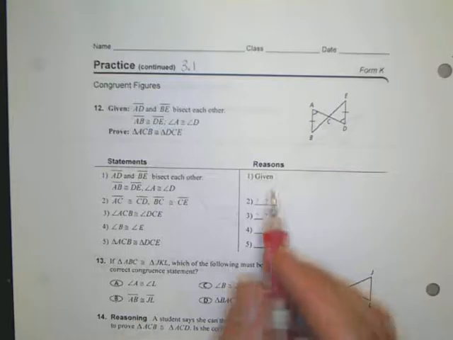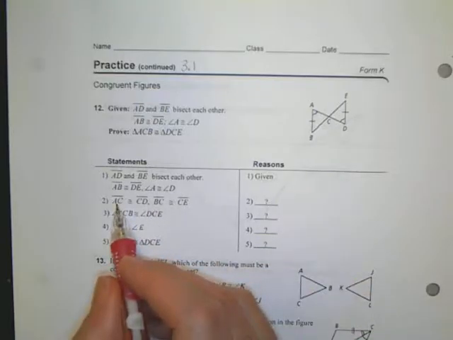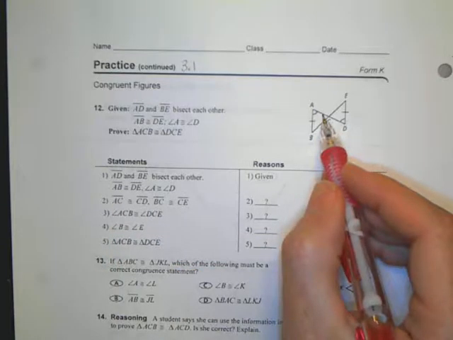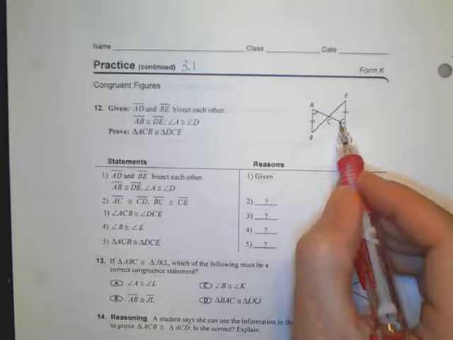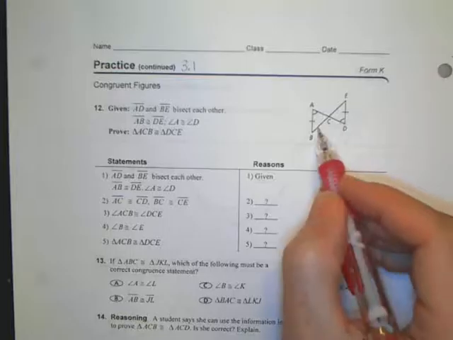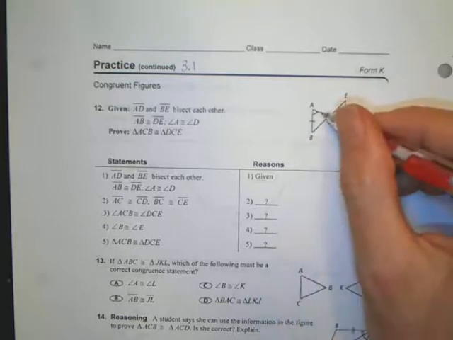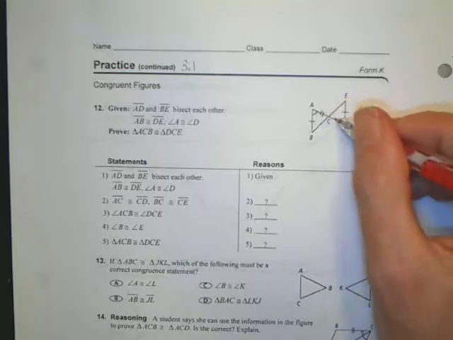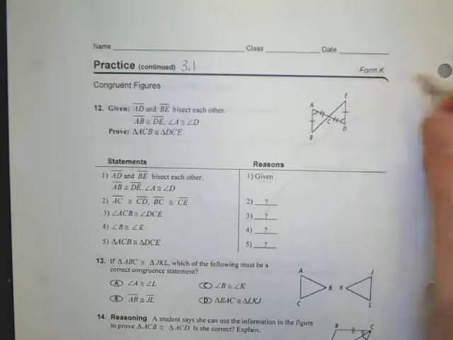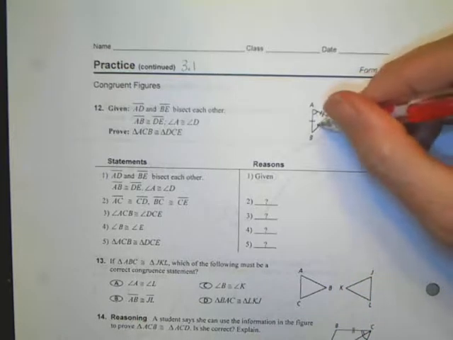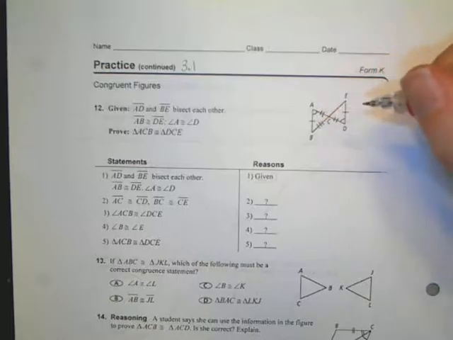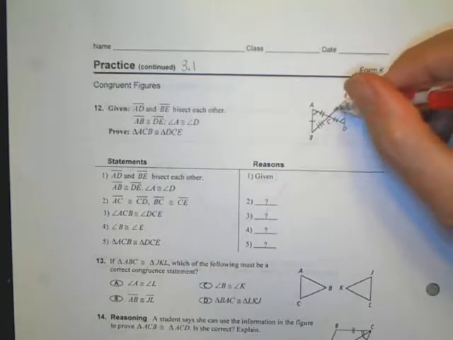The next part is that AC, this line here, is congruent to CD, and BC is congruent to CE. We would write that by saying AC is congruent to CD, and as a third line, BC is congruent to CE.